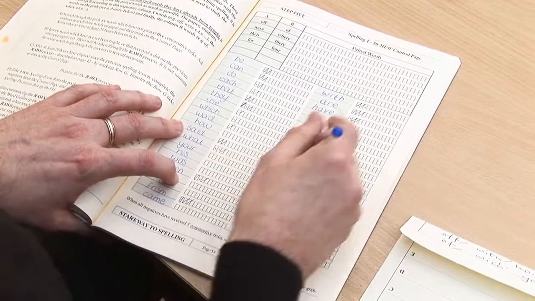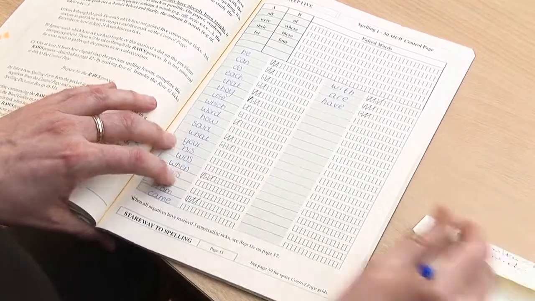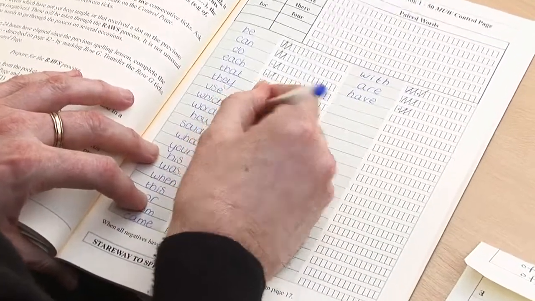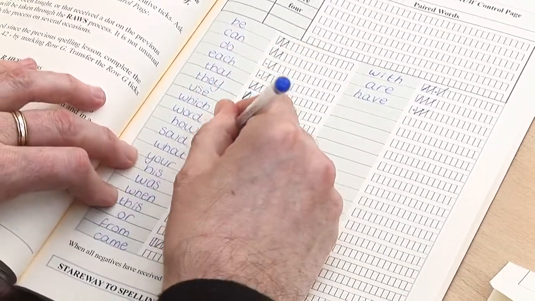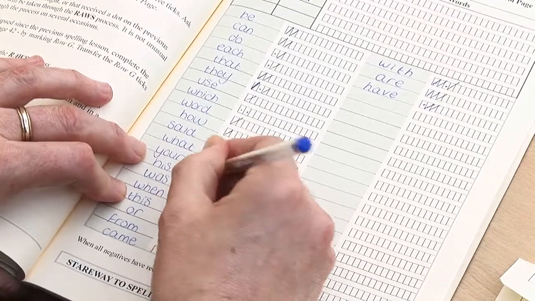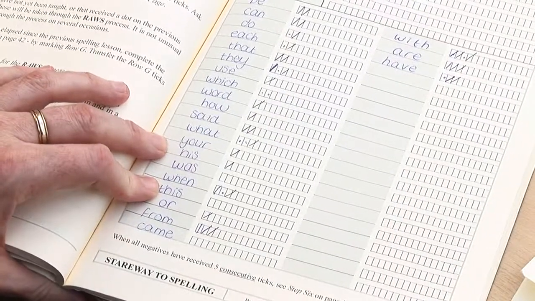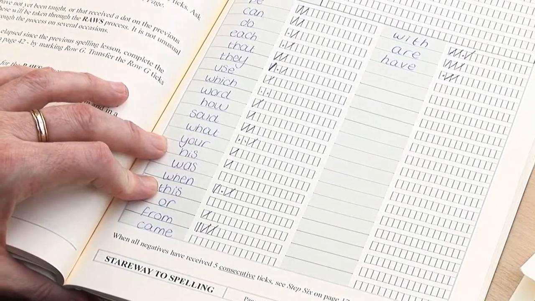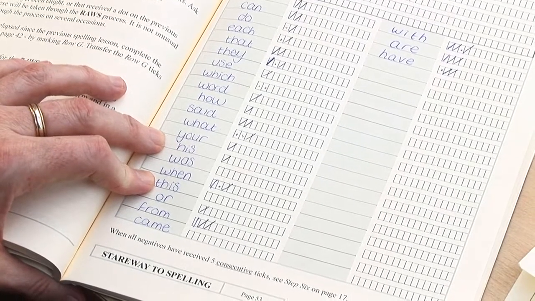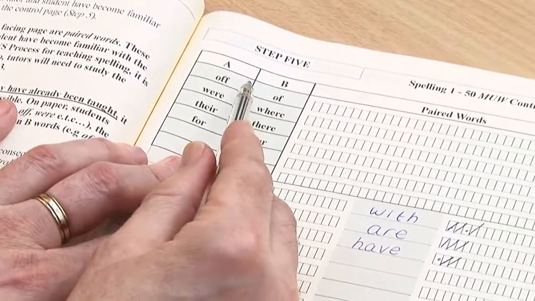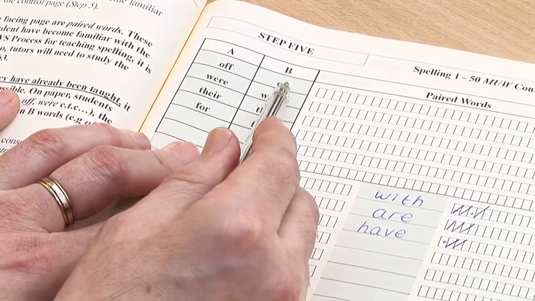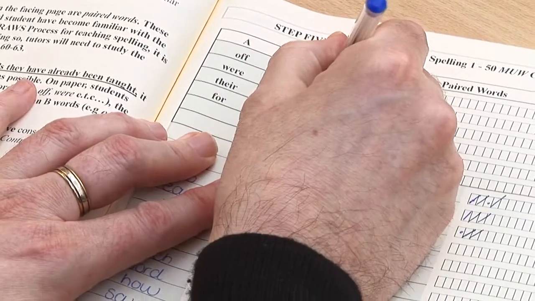So a tick goes by with, which receives a dot, and we tick how, your, his and or. In this particular case, your student spelled off and of correctly. We mark the paired words as pairs. So in the box opposite off and of, we place a tick.